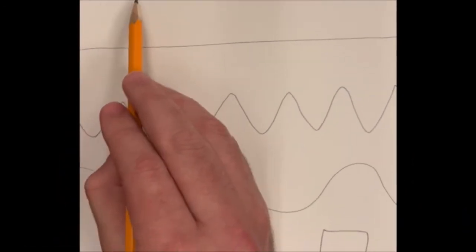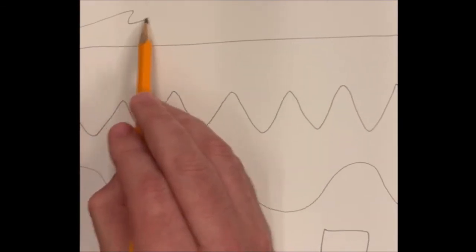I'm going to do maybe one more here, a wavy one. Let's do another straight one. This one's kind of like a part of a cloud. And a wavy one again.